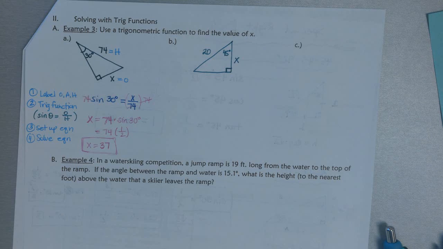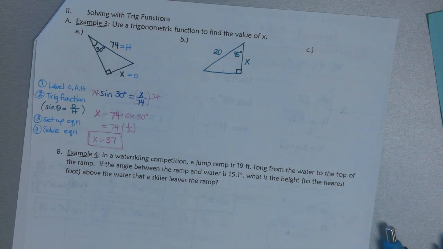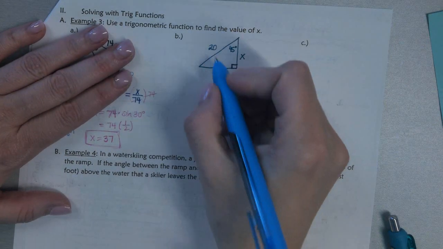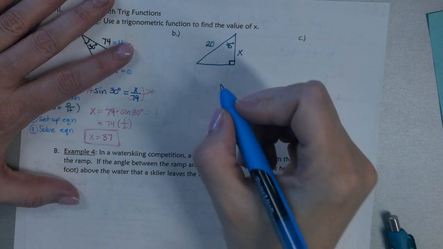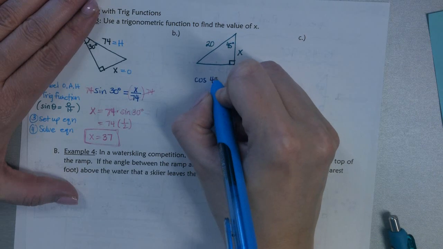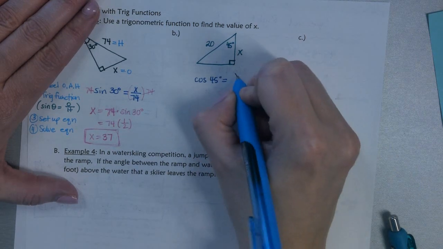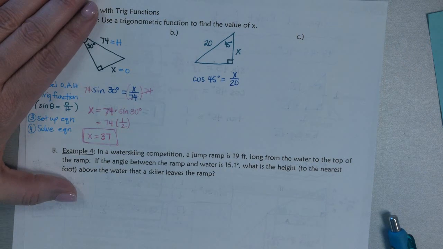Alright, what trig function did you guys use for this one? Now technically this is a 45, 45, 90, so this is a special case where if you accidentally use the sine, it would be the same thing because it's an isosceles triangle. But your equation should be the cosine of 45 degrees equals x over 20. Okay, any questions with the setup? Setup is good?